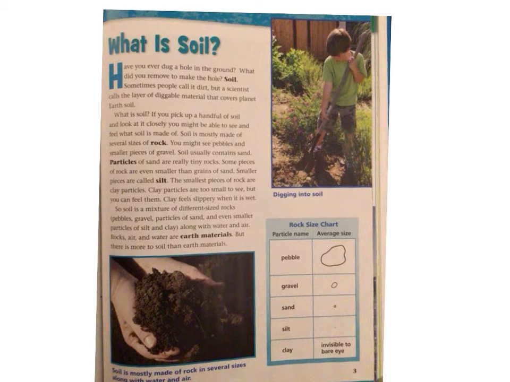However, before we begin the investigation, we need to talk about first, what is soil? Have you ever dug a hole in the ground? What did you remove to make the hole? Soil. Sometimes people call it dirt, but a scientist calls the layer of diggable material that covers planet Earth soil.